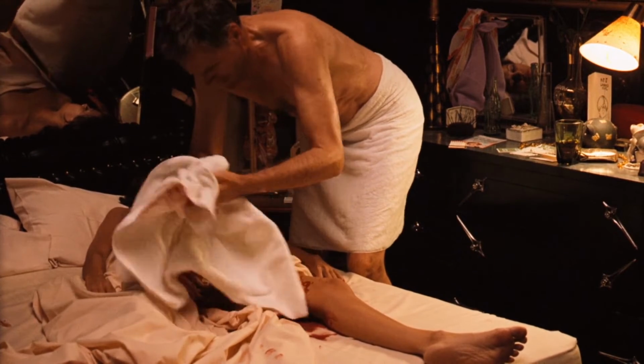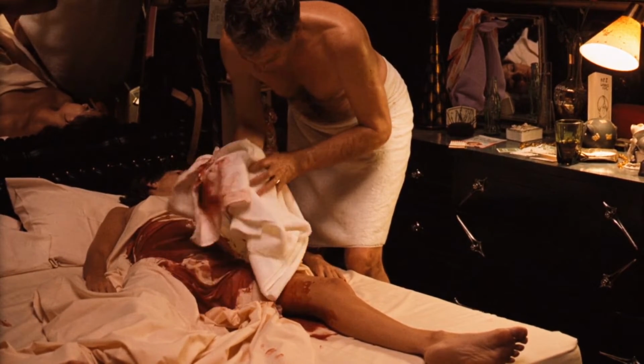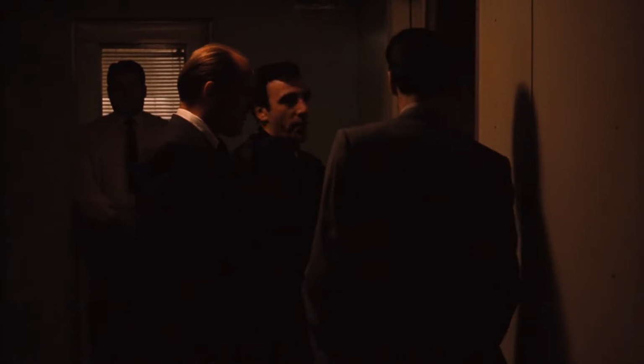When Senator Geary is accused of killing a prostitute in a brothel run by Michael's older brother Fredo back in Nevada, Tom Hagen is sent to the scene and makes an offer to solve the issue in exchange for the senator and the Corleone family's friendship.